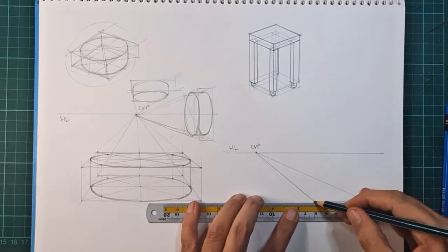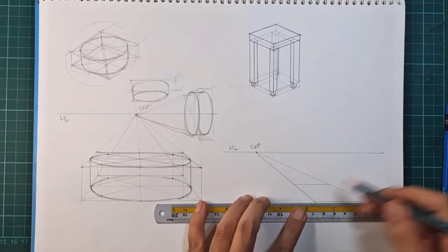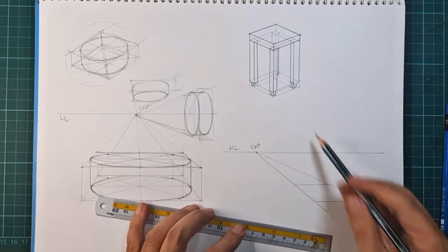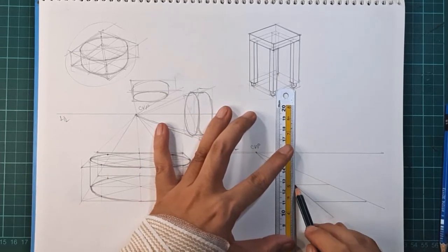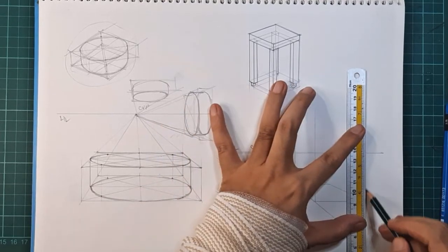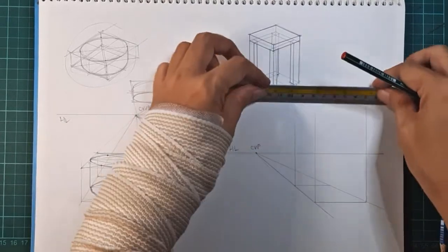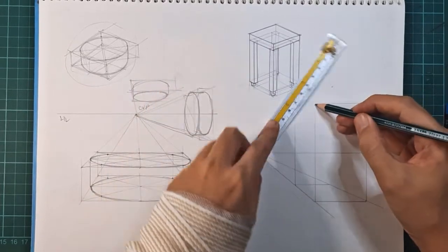So I'm going to do that ground plane right here. So this now is the bottom of our box. Let's now build that box up, and up. So this is now the front.